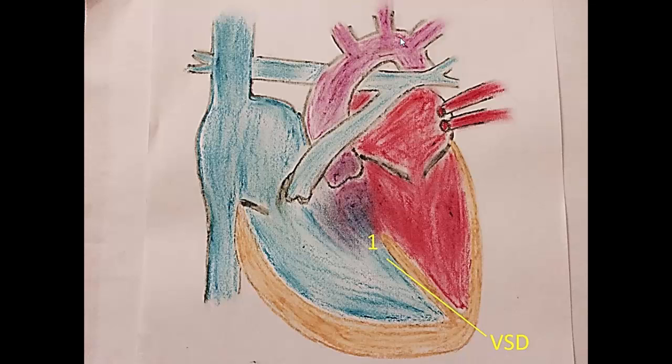The first defect in Tetralogy of Fallot that we're going to talk about is ventricular septal defect. The septum is the wall that separates the right and left ventricles. In this defect, you will see a hole in between the lower chambers of the heart, and this will allow for the deoxygenated blood in the right ventricle to mix with the oxygenated blood in the left ventricle.